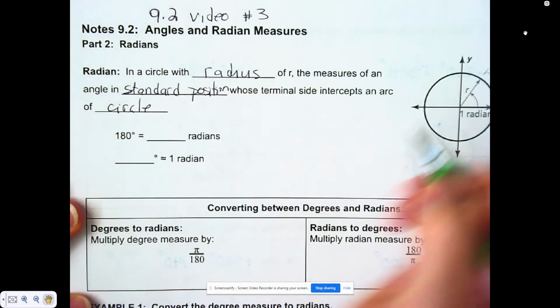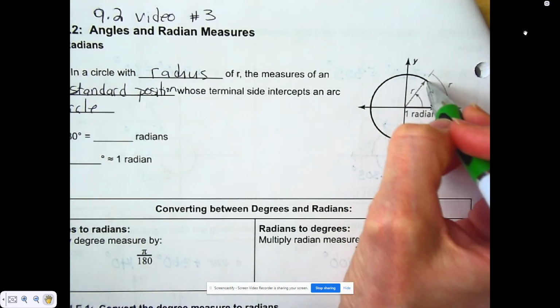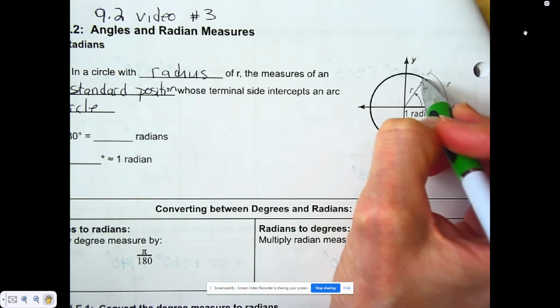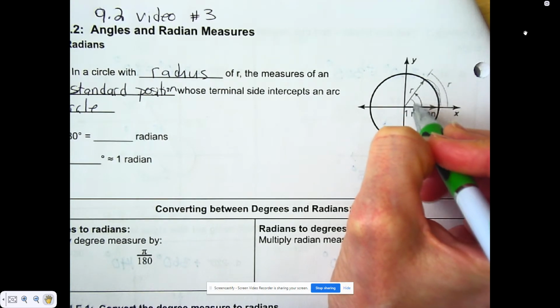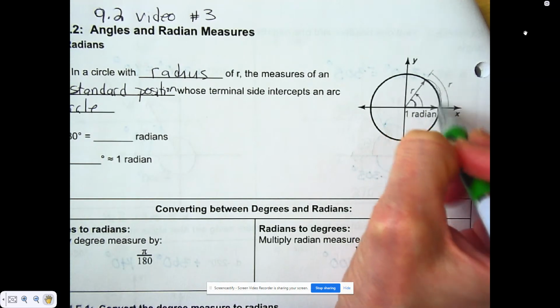Just like I showed you, we're measuring out here along the arc of a circle. Instead of measuring in here, where my angle measure would be, this would be my radian measure.